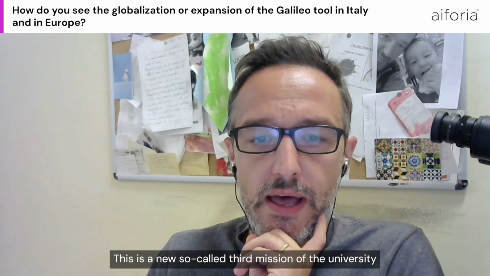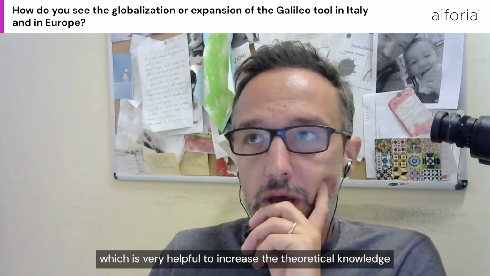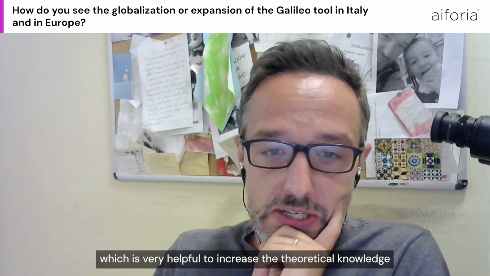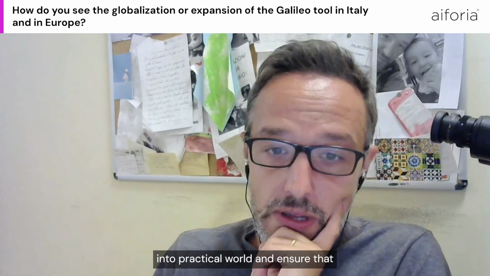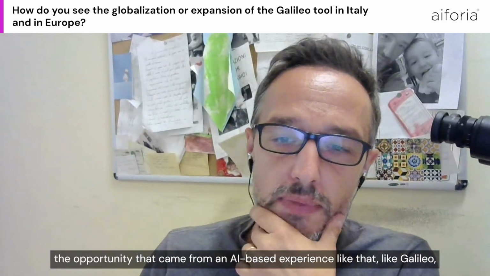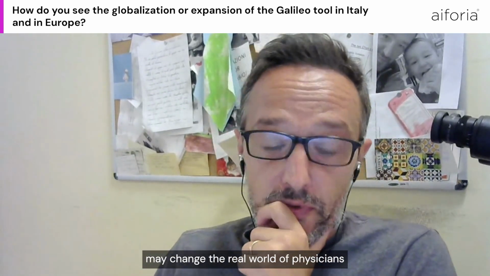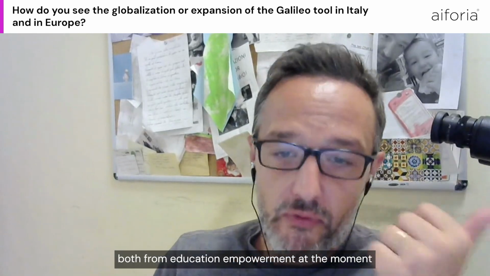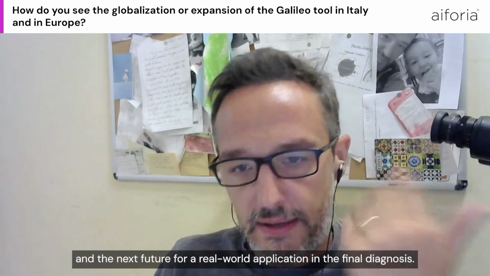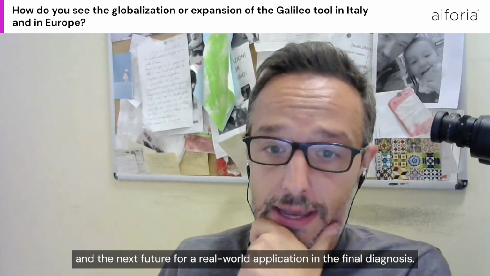And this is the so-called third mission of the university, which is very helpful to bring theoretical knowledge into the practical world and ensure that the opportunity that comes from an AI-based experience like Galileo may change the real world of physicians, both from educational empowerment at the moment, and in the near future through a real-world application in the final diagnosis.